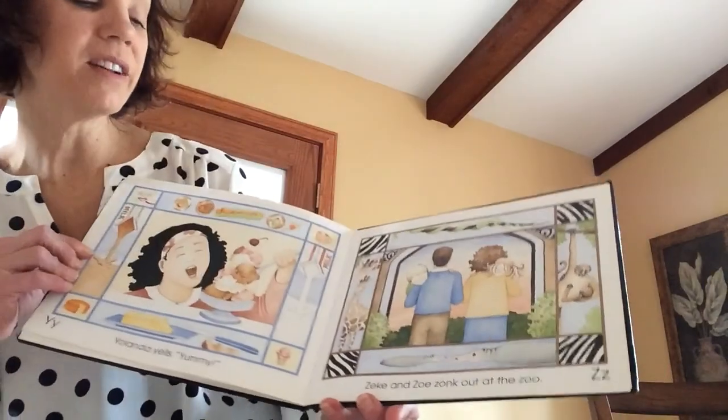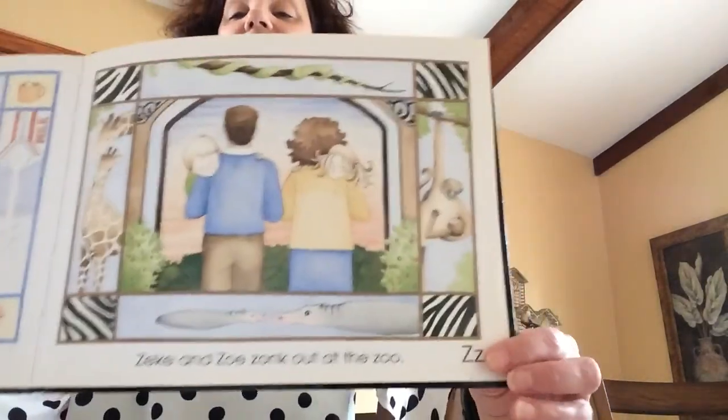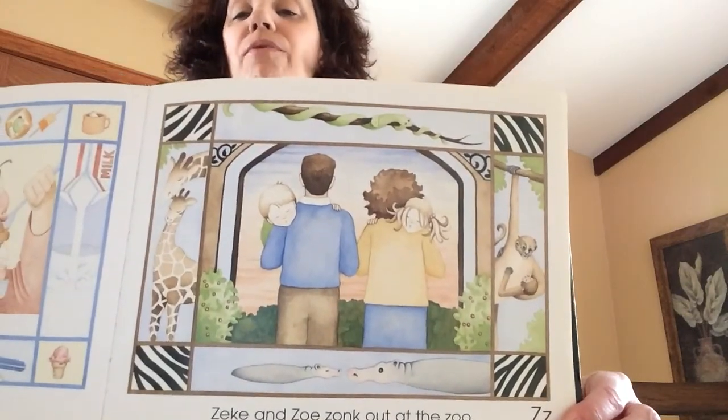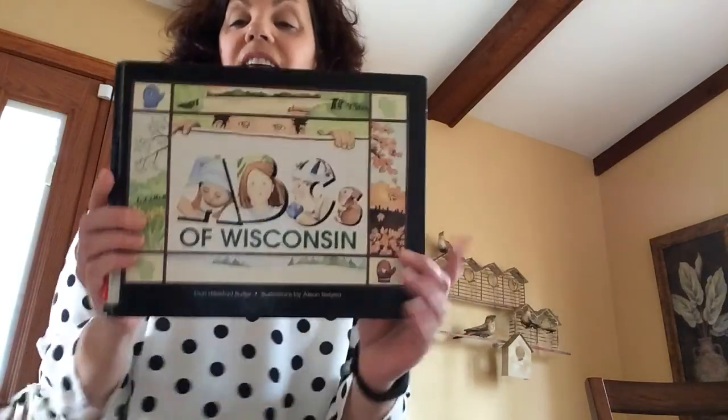And then the last one, it says, Zeke and Zoe zonk out at the zoo. And we really do have wonderful zoos in Wisconsin. So that is the ABCs of Wisconsin. I'm going to read you a different one each time that we have a video like this so that you can hear different symbols of Wisconsin.